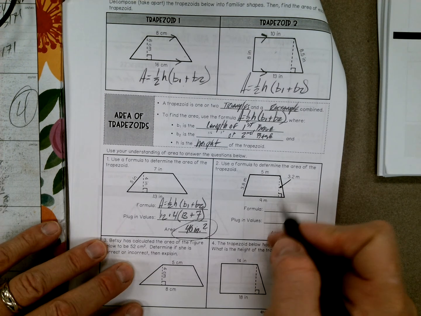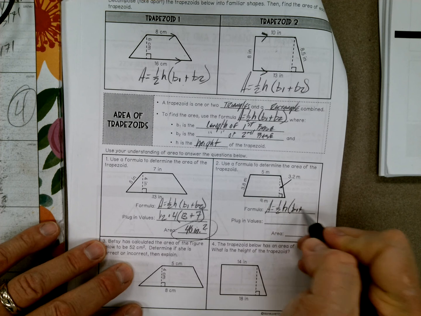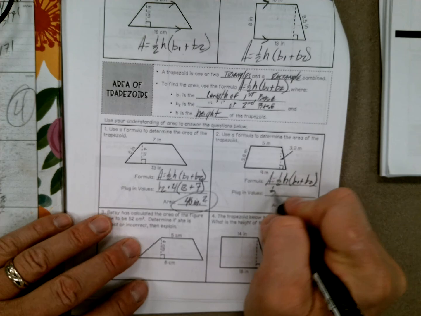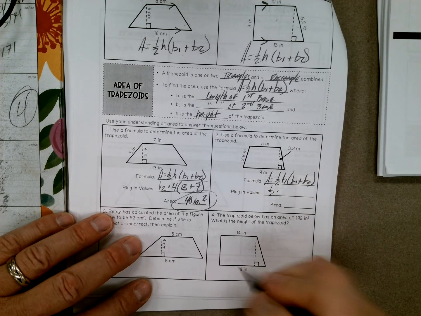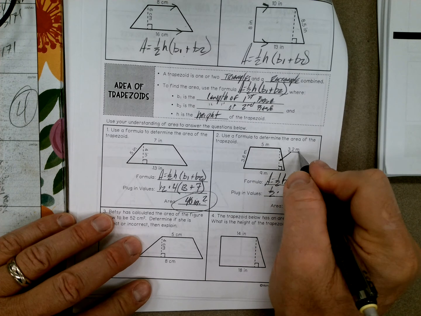Number 2, use the formula to find the area. What formula? Area is 1/2 the height, base 1 plus base 2. Okay. Plug in your values. So we know 1/2 is constant, which means it doesn't change. The height is 3.2. There it is.